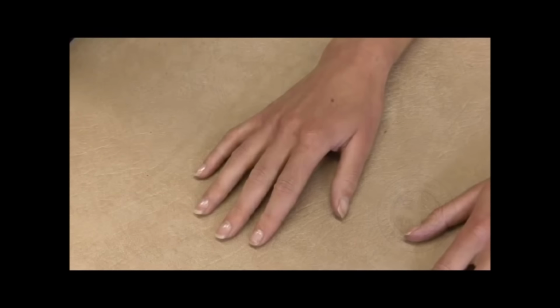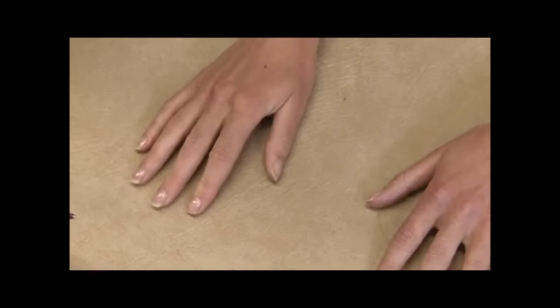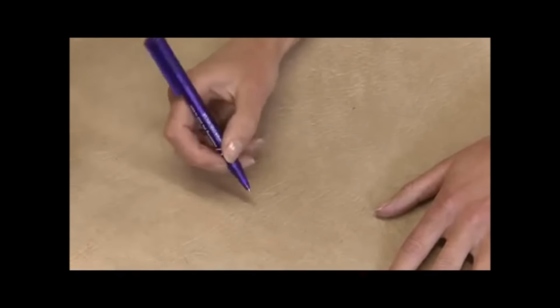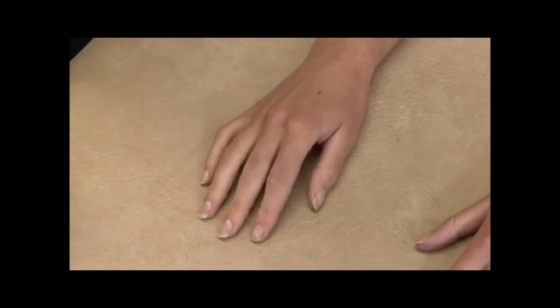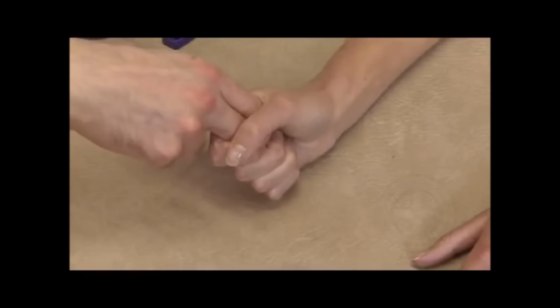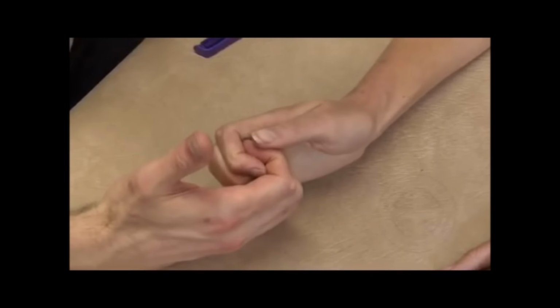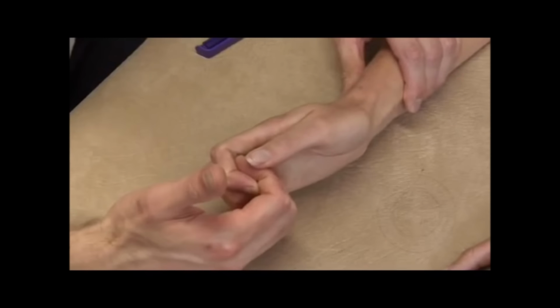Function of the hand is assessed by a variety of different grips. A fine grip is assessed by asking the patient to pick up a coin. Tripod grip by asking them to write with a pen. Key pinch by asking them to use a key to open a door. Power grip by asking them to squeeze your fingers. And a hook grip by asking them to make a hook position and assess their degree of power.